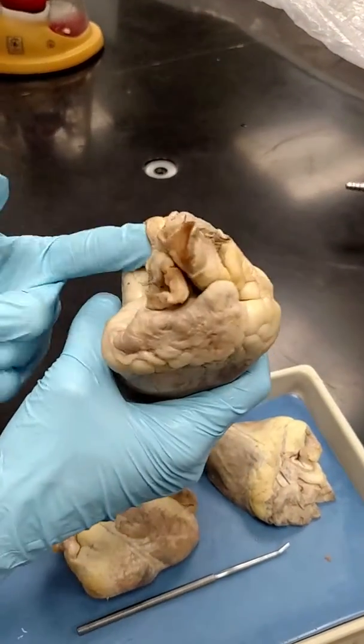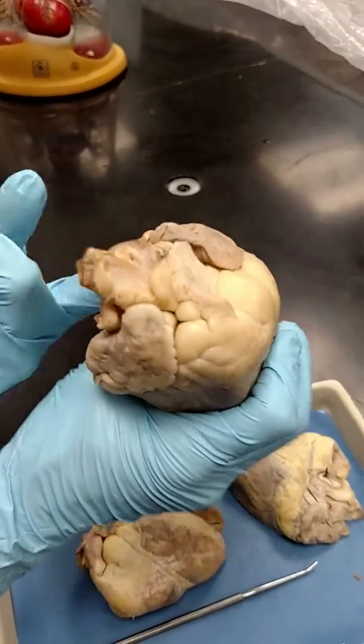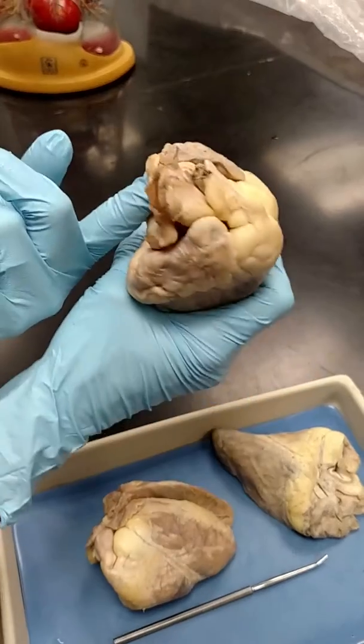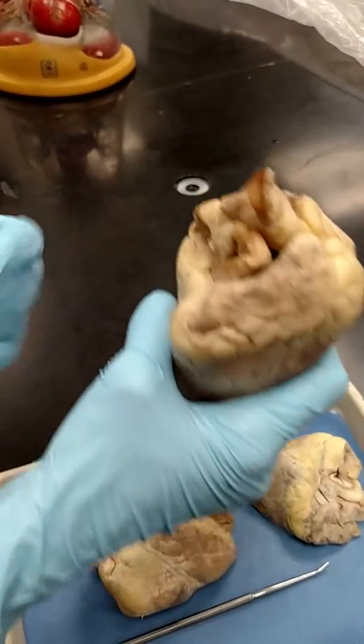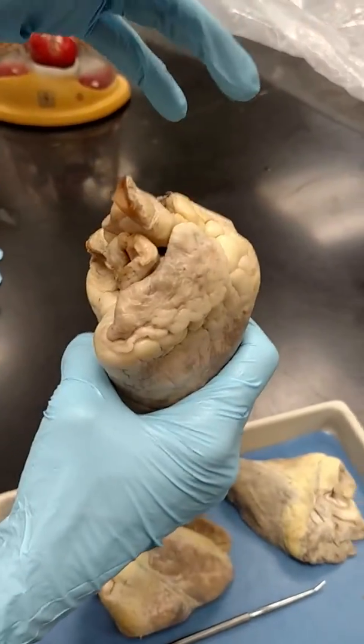Okay? And if you put your finger in here, you can feel all these little ridges and stuff on the atrium, because it's muscular, right? That's called pectinate muscle on the walls of the atrium. Okay? That's the major external view.